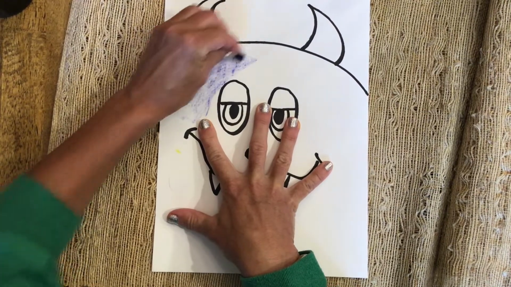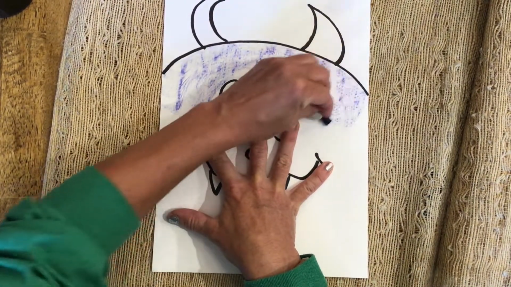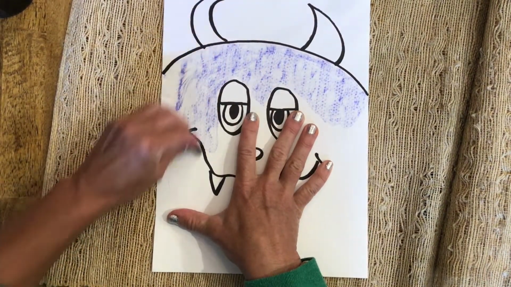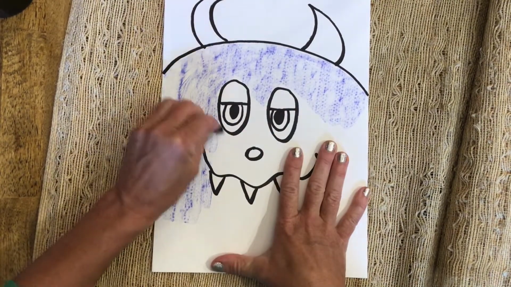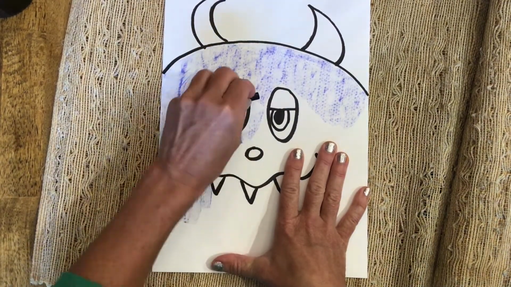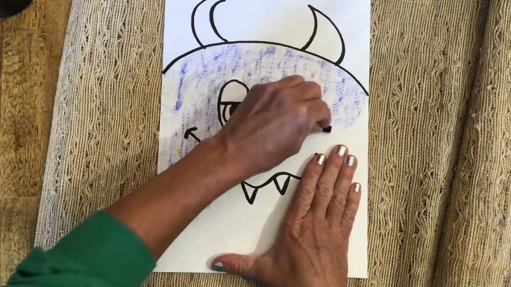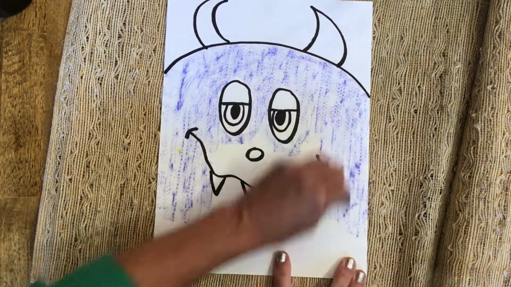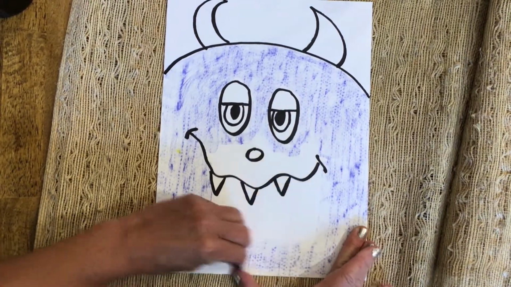And then I'm going to put the paper over the texture, holding my paper with one hand so it doesn't move, and just slowly going over my texture, I'm going to rub with the side of my crayon all over my monster, and that's going to give my monster a texture. The texture is going to come onto my piece of paper, and you're going to be able to see that texture. That's my table runner, kind of like a placemat.